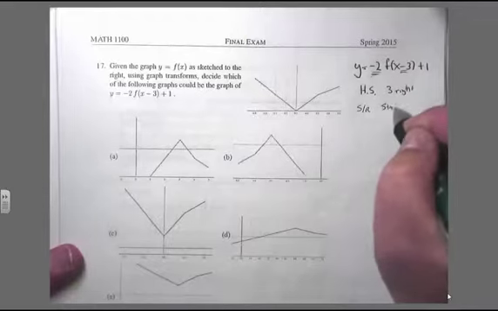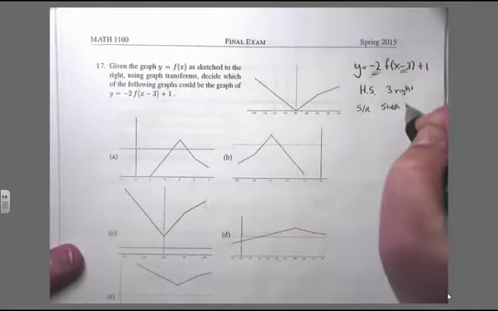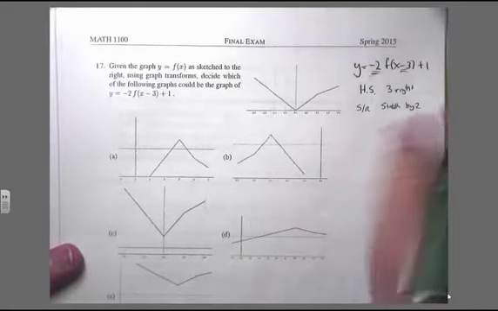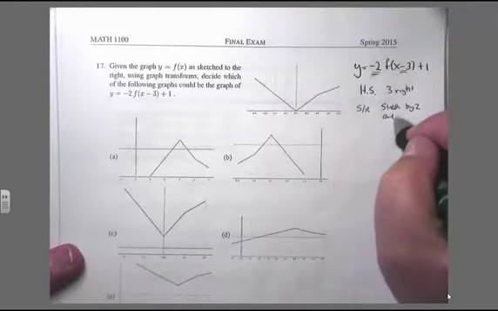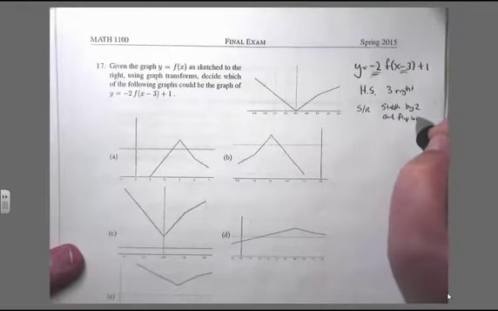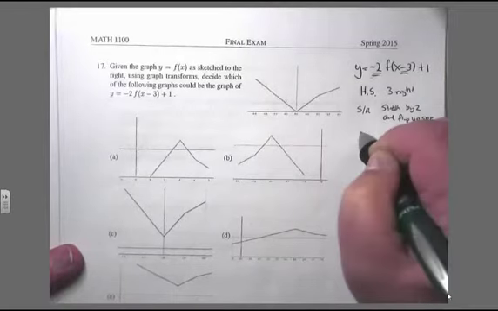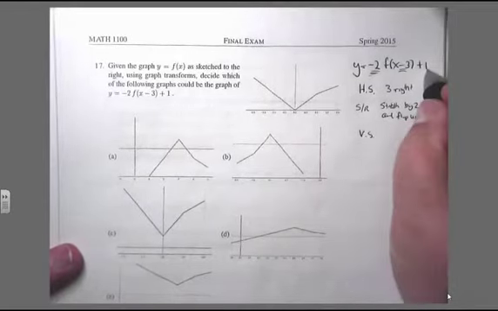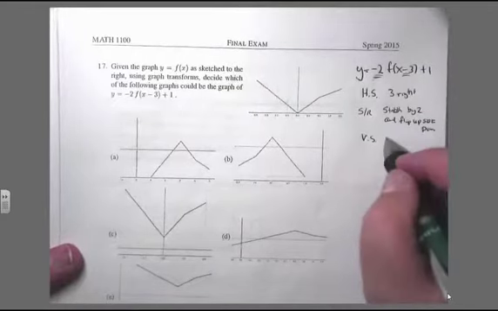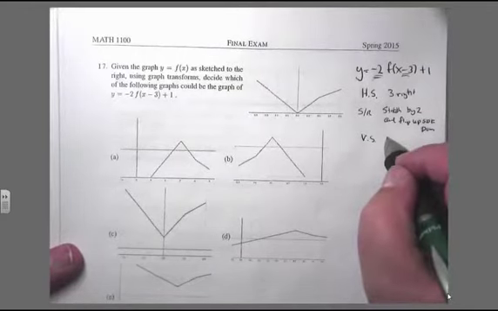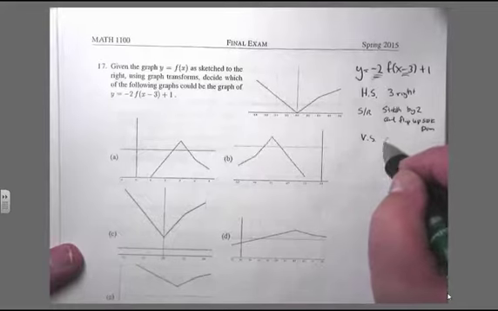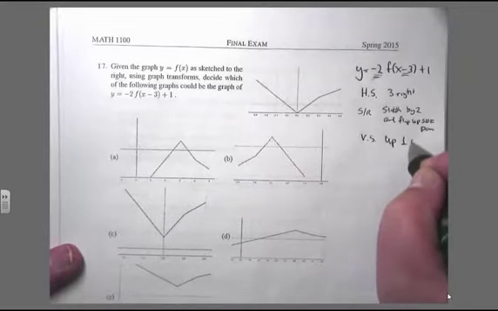Stretch by 2, which doubles the size, stretches it out, and flips upside down. And the last thing is you got your vertical shift, which is that plus 1. What's a plus 1 going to do for me? It works exactly the way you want it to. Plus 1 means it's going to go vertical, up or down. It'll go up 1 unit.